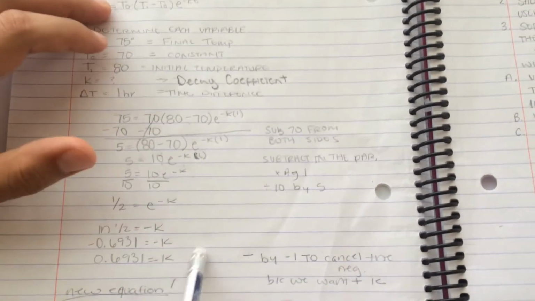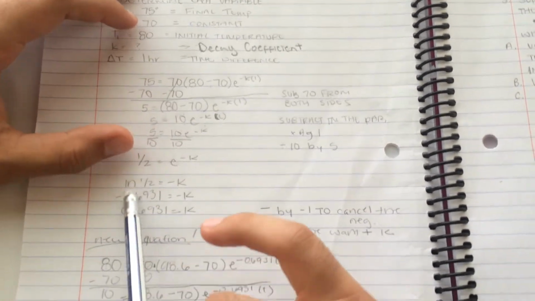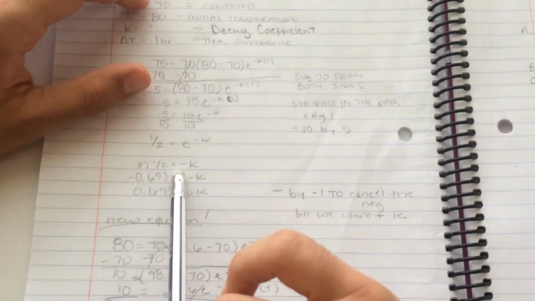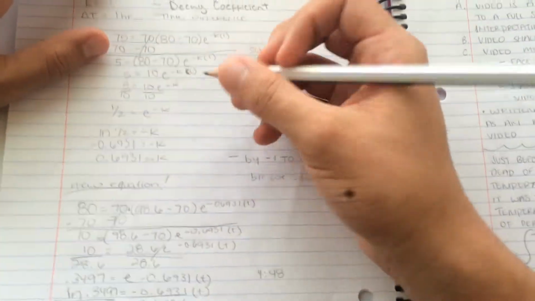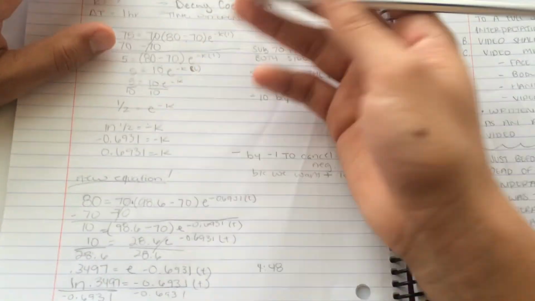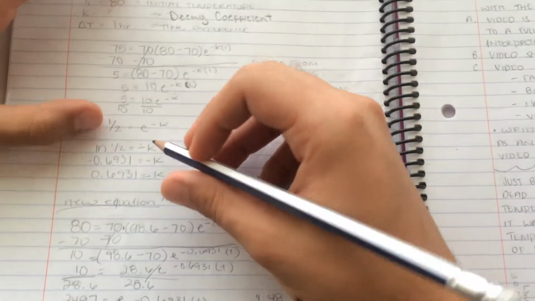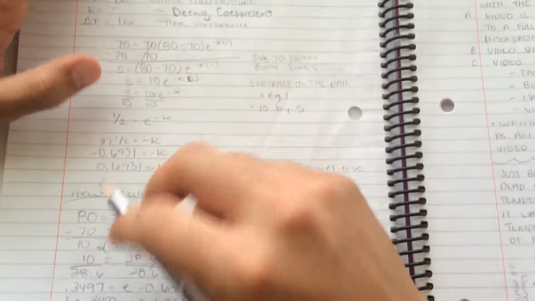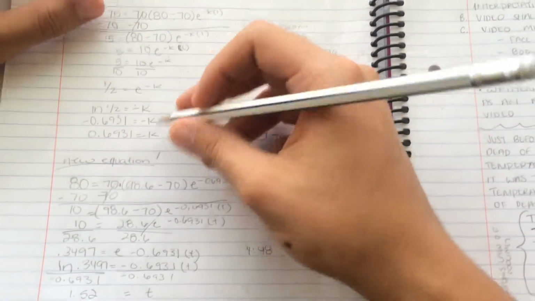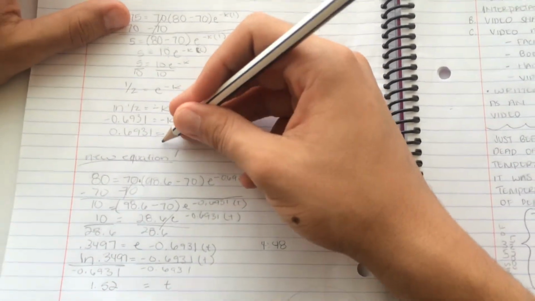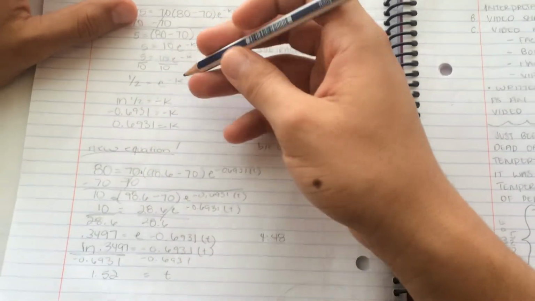Then I took the natural log of both sides, which gives me natural log of 1/2 equals negative k, because the natural log times e gives me 1, so 1 times negative k is negative k. Natural log of 1/2, once I put that in the calculator, is negative 0.6931 equals negative k. Then I divided by negative 1 on both sides, which gives me 0.6931 is k.